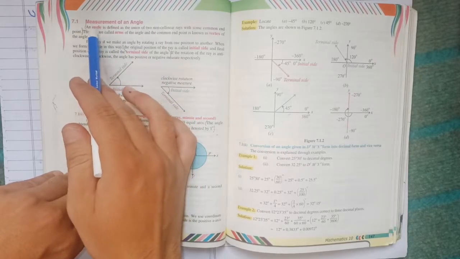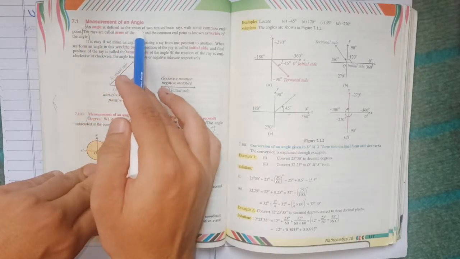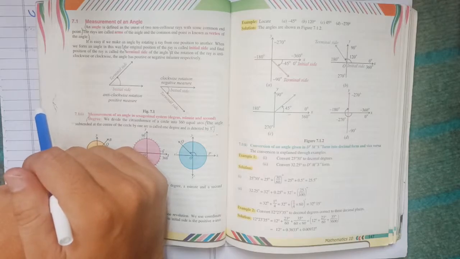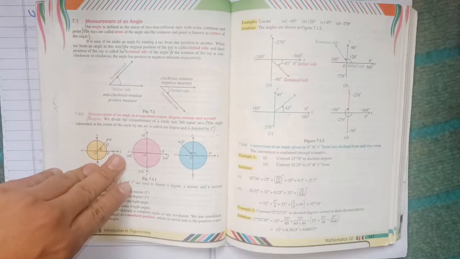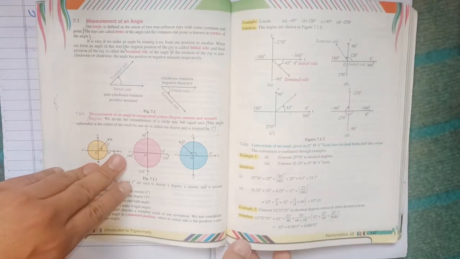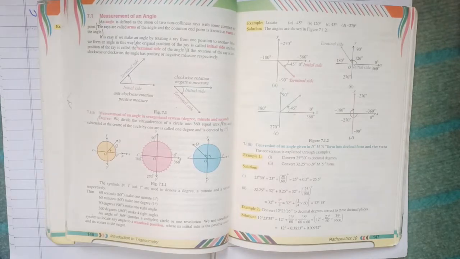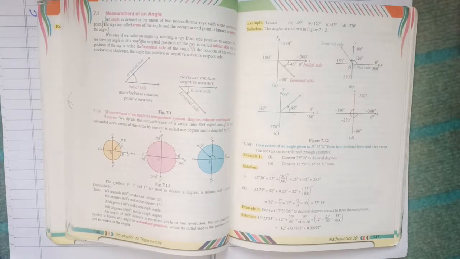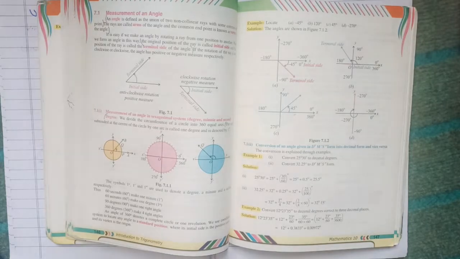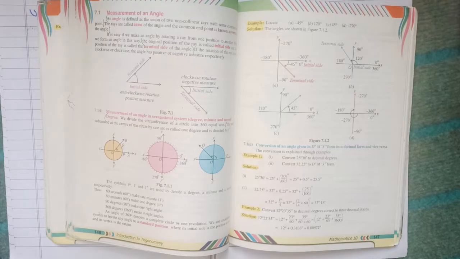What is angle? An angle is defined as the union of two non-collinear rays with some common endpoint. How an angle is formed? It is formed by union. It means a joint of two rays. An angle is formed with the union of two non-collinear rays with common endpoint. The rays are called arms of the angle, and the common endpoint is known as the vertex.